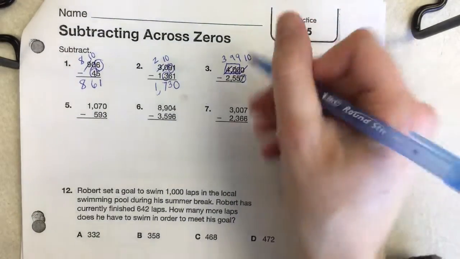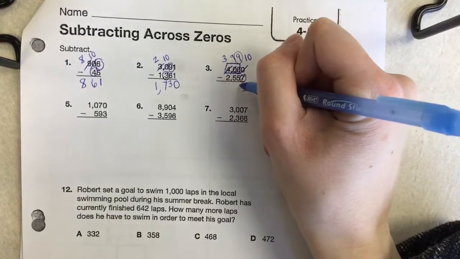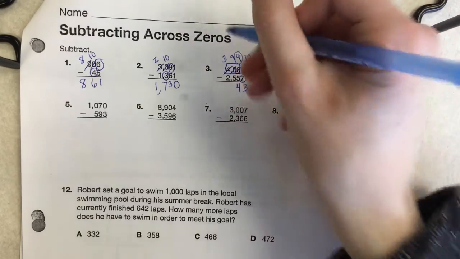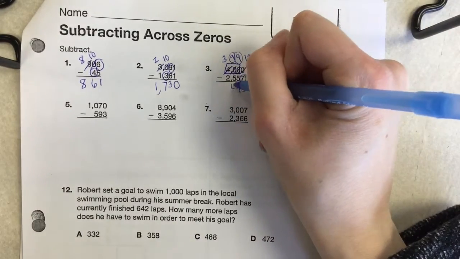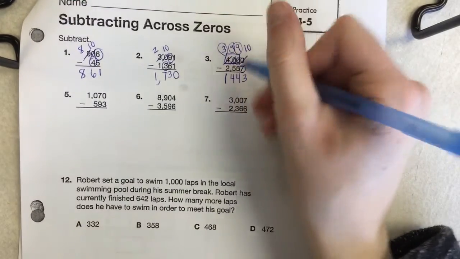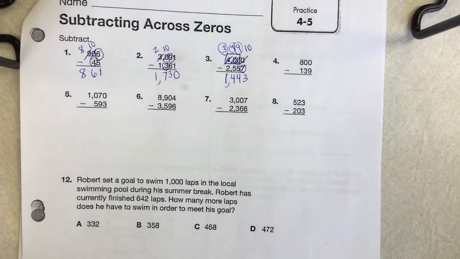So now I can subtract. 10 minus 7 equals 3. 9 minus 5, I have more on the top, so I can put a 4 here because 9 minus 5 equals 4. I have 9 minus 5 again, 4. 3 minus 2, more on the top, 1. Draw in my comma, 1, 2, 3, kick, to get an answer of 1,443.